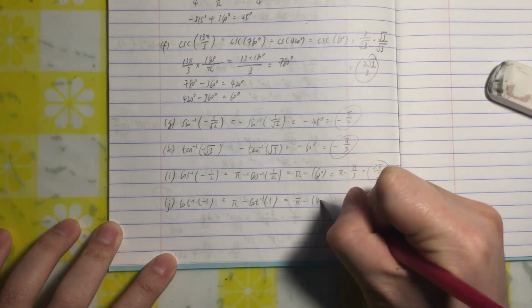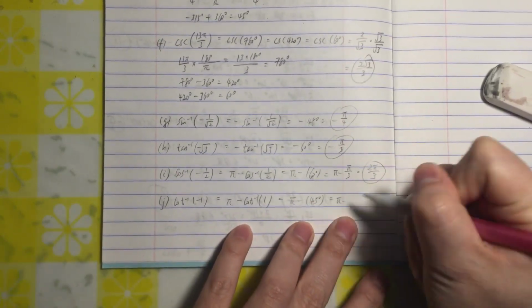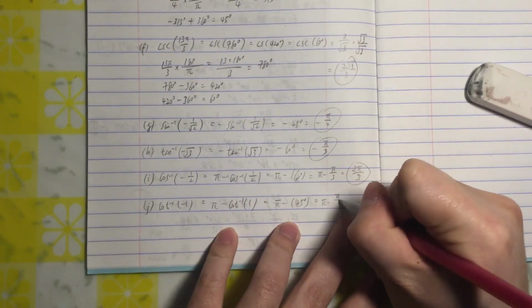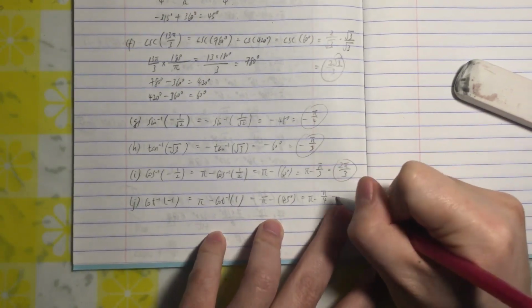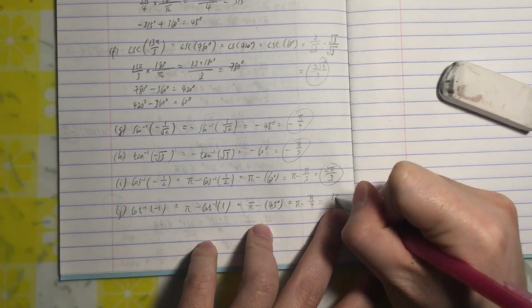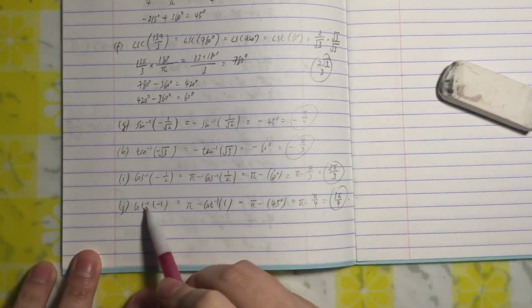So we get pi minus 45-degree angle. 45-degree angle in radian measure is pi over 4. If I take pi minus pi over 4, I get 3 pi over 4. That's inverse cotangent of negative 1.